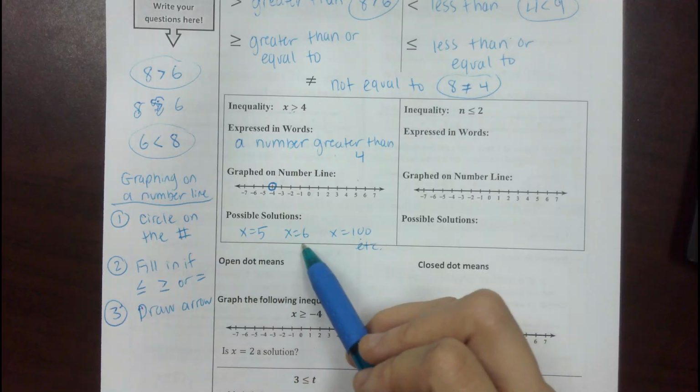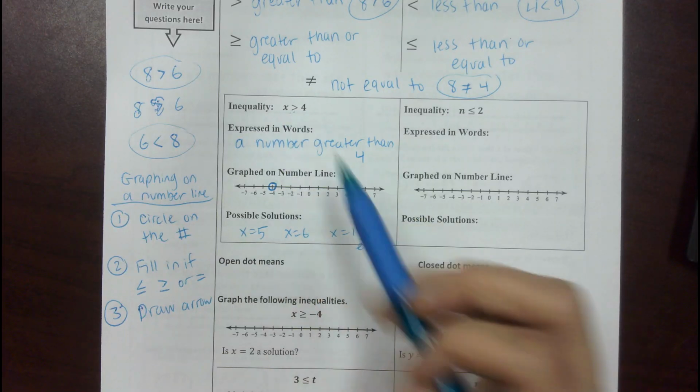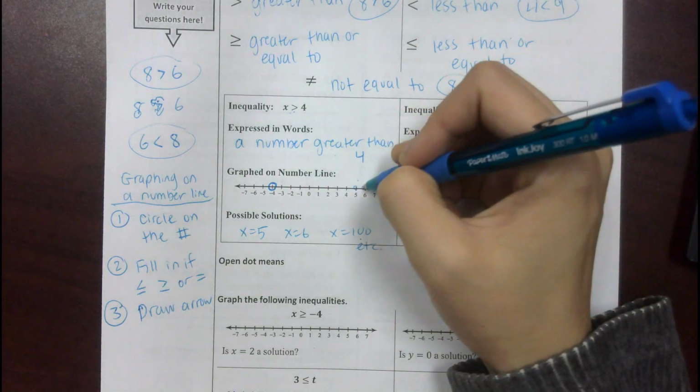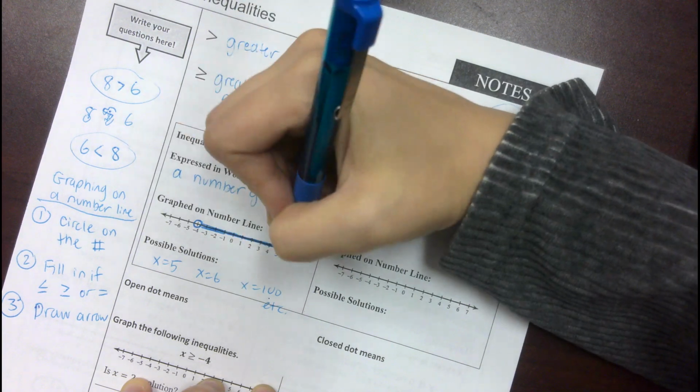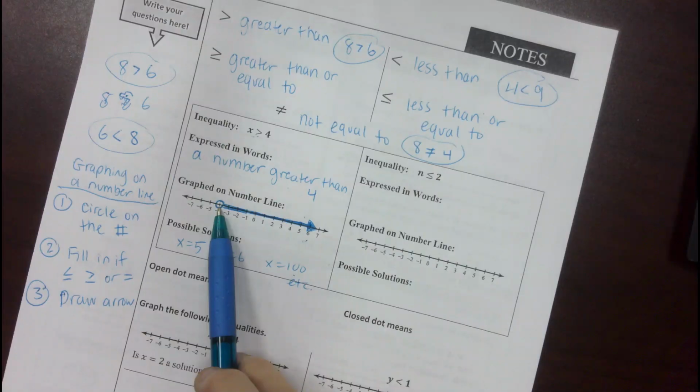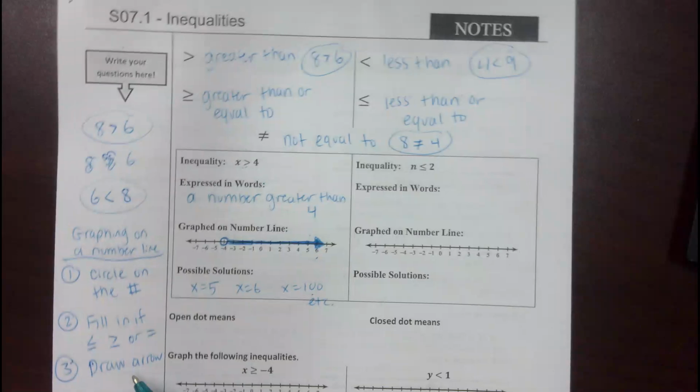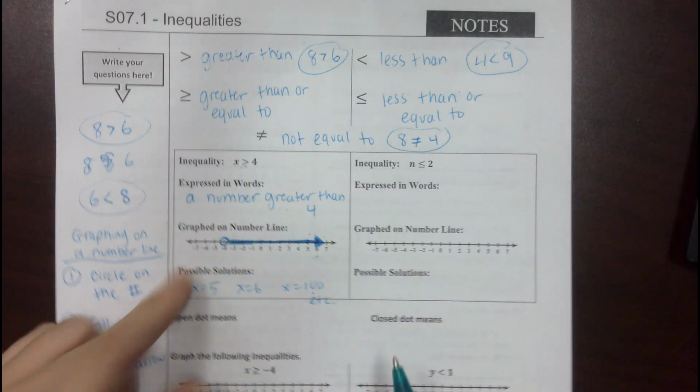Because if I put in 6 here, it would be eating the bigger number. So if we look, right, we have 5, we have 6. These are all numbers that are greater than, so we're going to have this arrow go to the right. And so that's how I didn't fill it in this case, and then I drew the arrow. So sometimes you can use the possible solutions to help you figure out which way it goes, right? So this takes a little bit of practice, but it's not that bad.